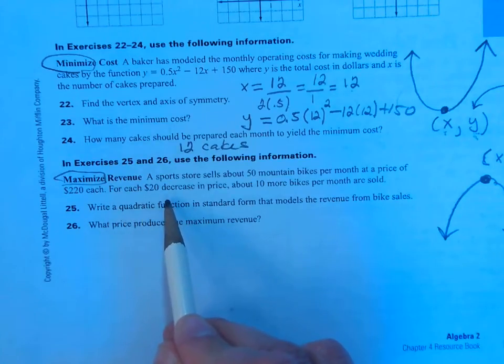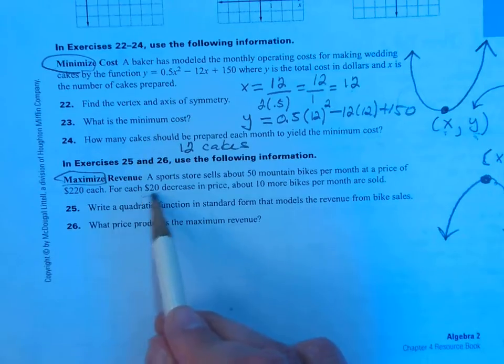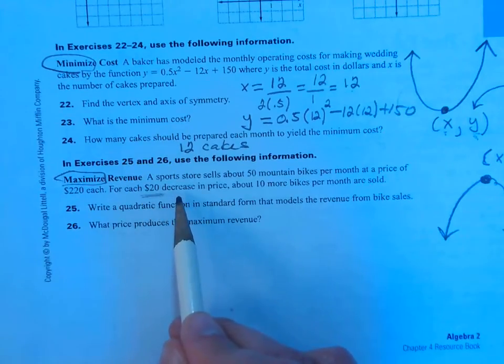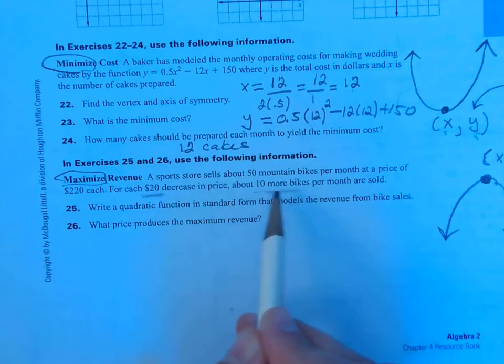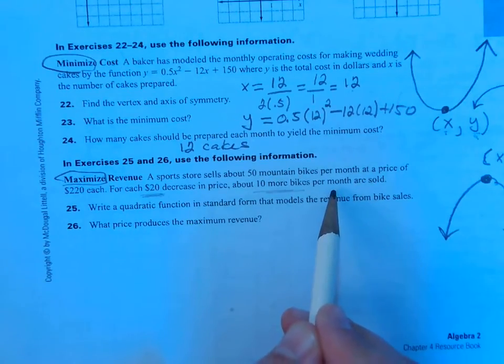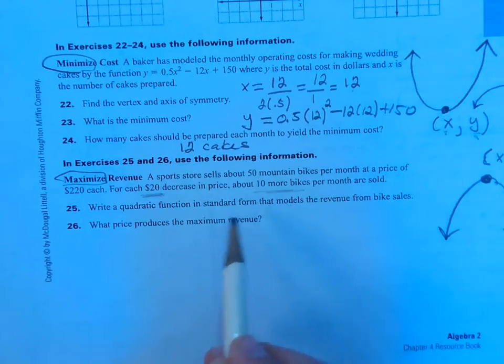If you decrease, right, this is a very real business application, if you decrease the cost by $20 per bike, then 10 more will be sold. And so we want to figure out how do we get the most money?